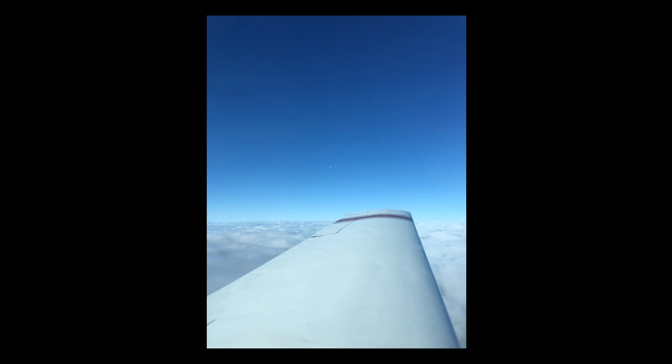Now this is actually an interesting photograph of the wing of my airplane. I'm in level flight, and as you can see, I'm flying above the clouds. My seat in the aircraft is above this wingtip. If you were to draw a line from wingtip to wingtip, straight across, my head would be above it.